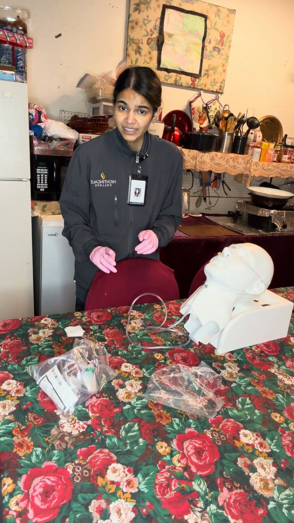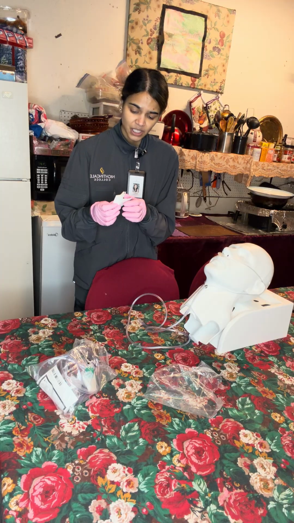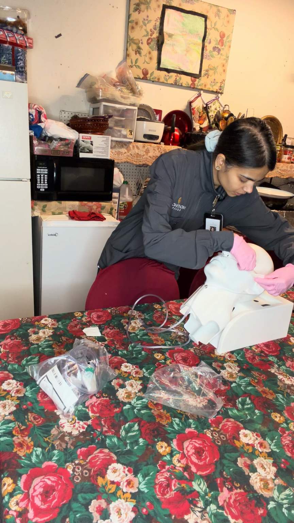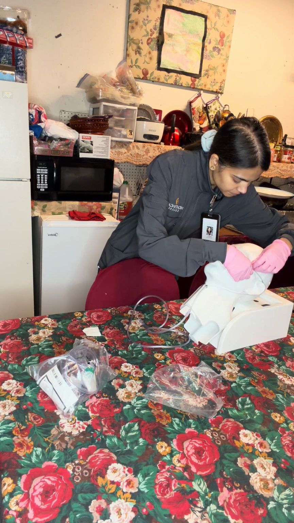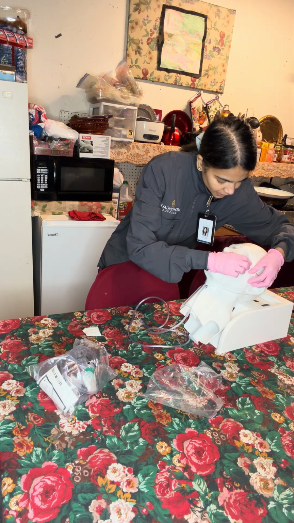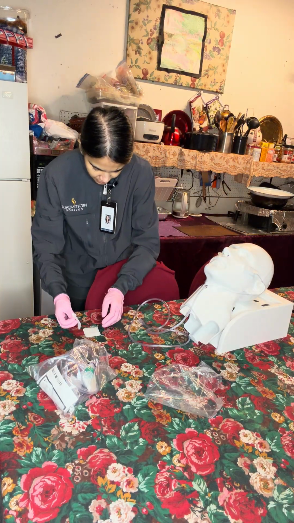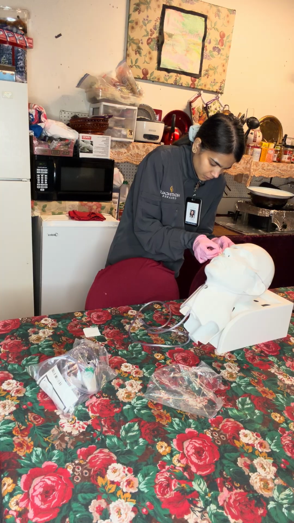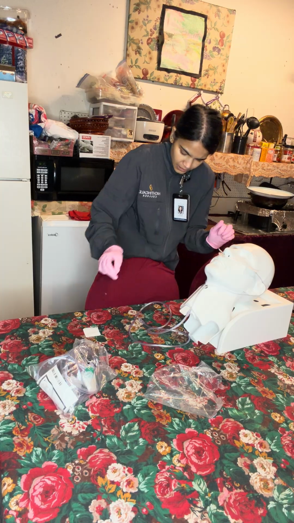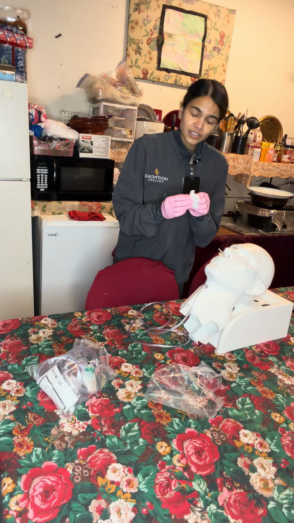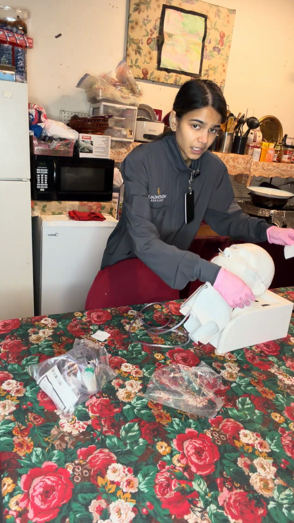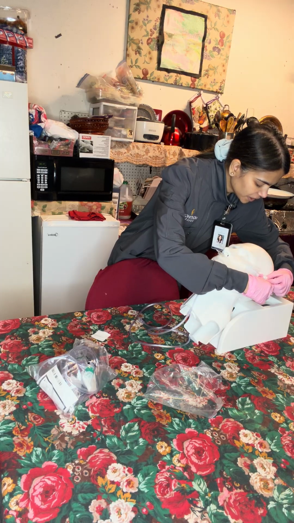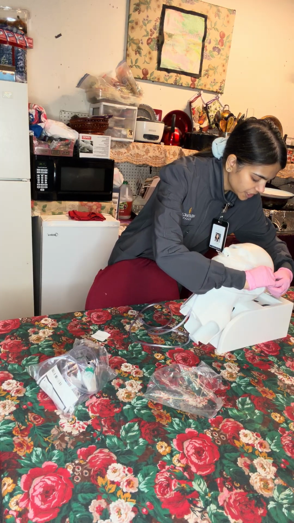To help prevent these, I can apply gauze to the affected areas, such as the sides of the cheek, as well as near the ears, as those are areas that can get irritated quickly as patients use these for longer periods of time.